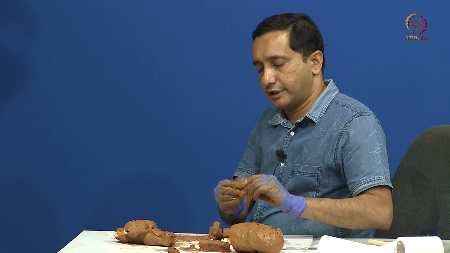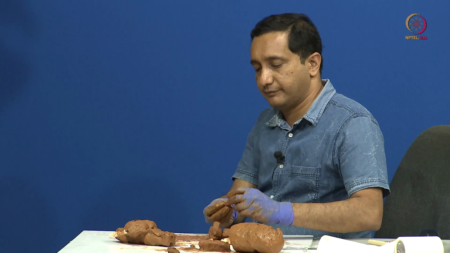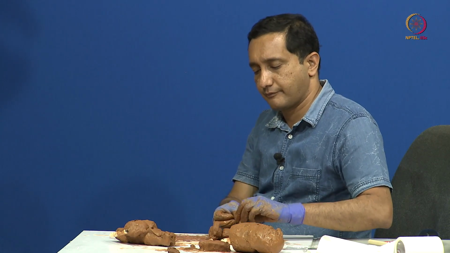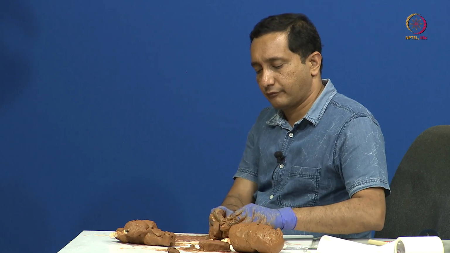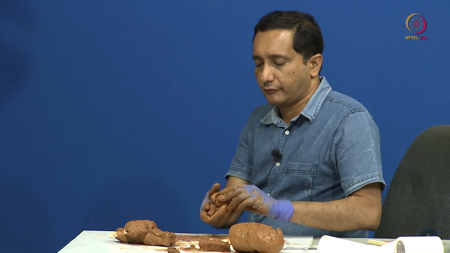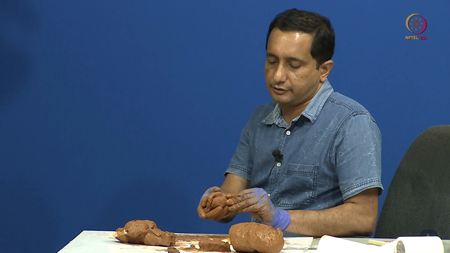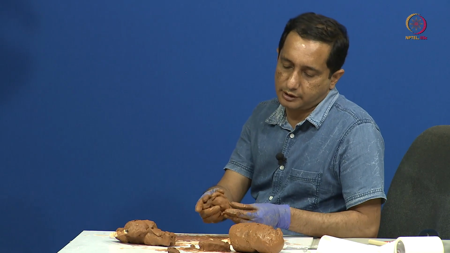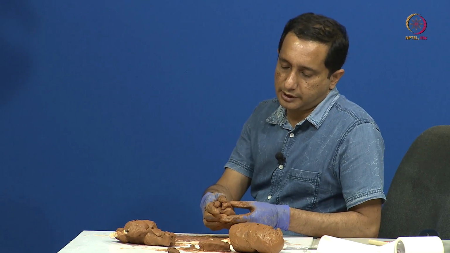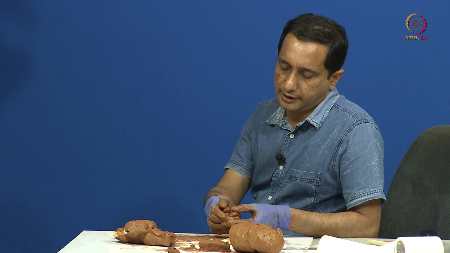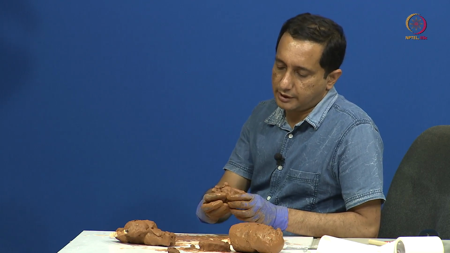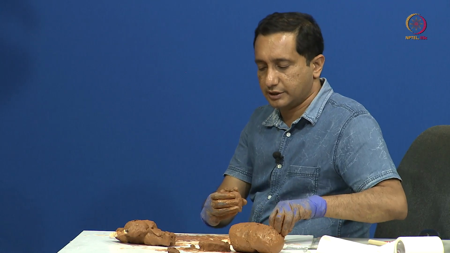So, one more caudate nucleus is ready on the surface, then it is going anteriorly. What next is required is the amygdala on this side.